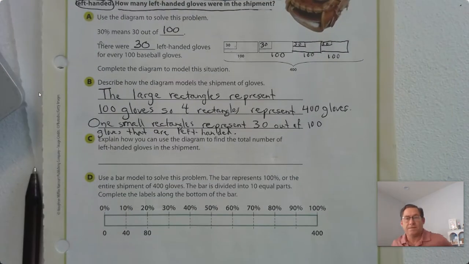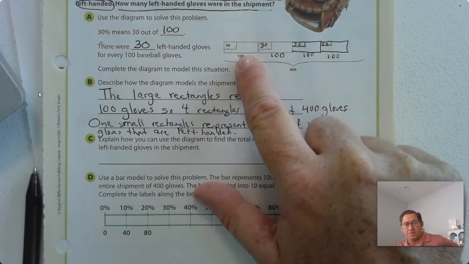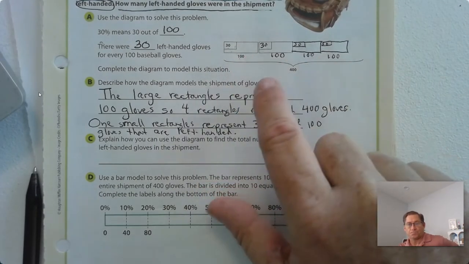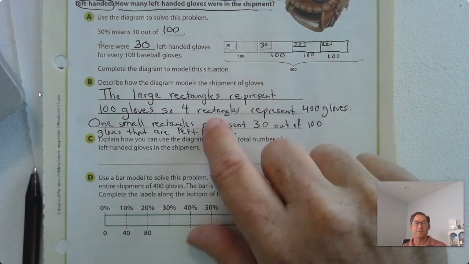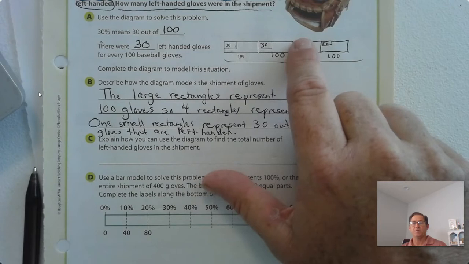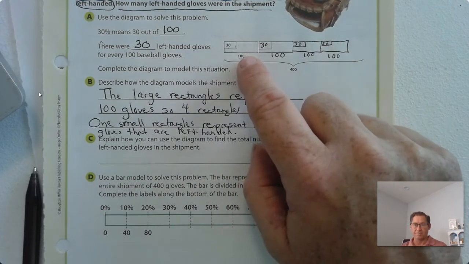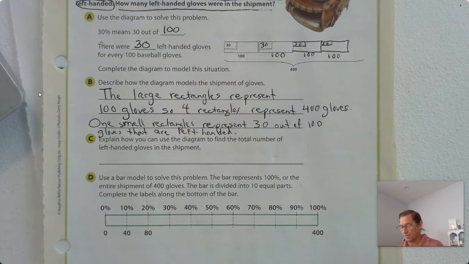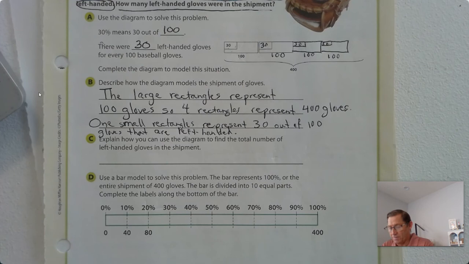So again, in words, this is what our diagram is showing. The large rectangles represent 100 gloves. So there's four rectangles representing 400 gloves. Each of the small rectangles represents 30%, or 30 gloves that are left-handed. So how can you use the diagram to find the total number of left-handed gloves in the shipment?